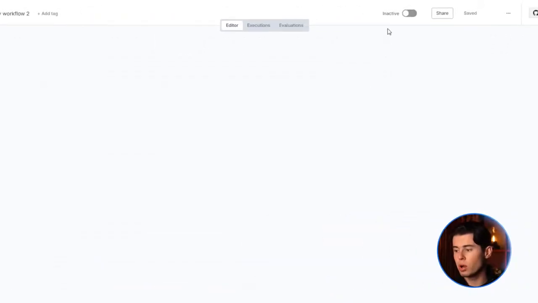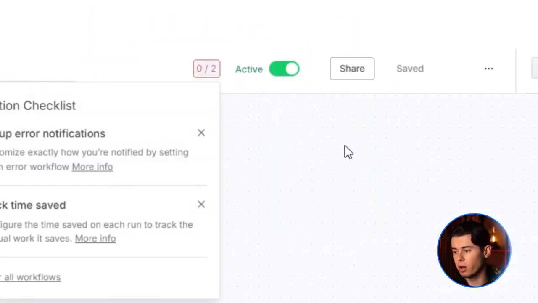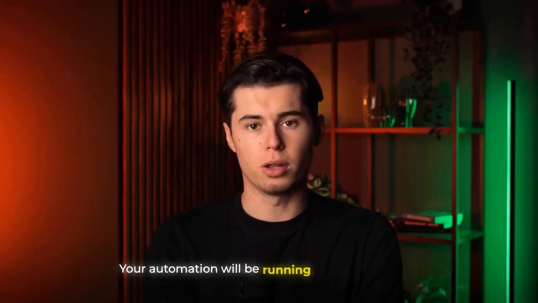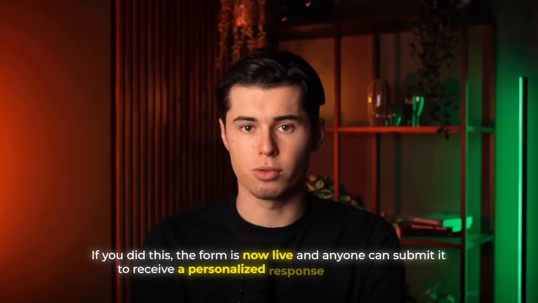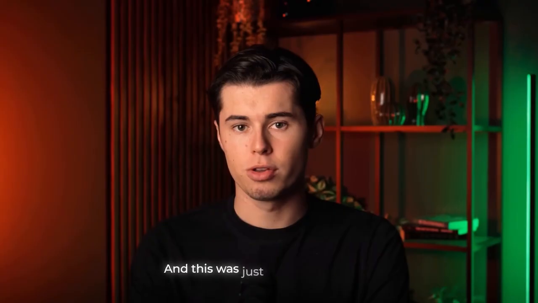And if you toggle the switch from inactive to active in the top right corner, your automation will be running 24/7 on your VPS. If you did this, the form is now live and anyone can submit it to receive a personalized response within seconds. And this was just a simple example.